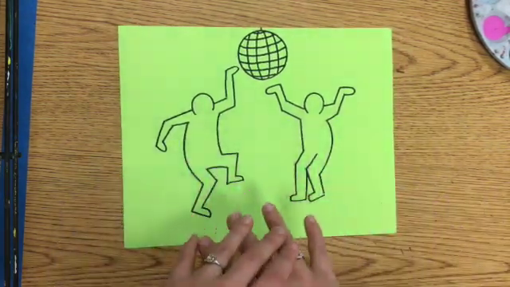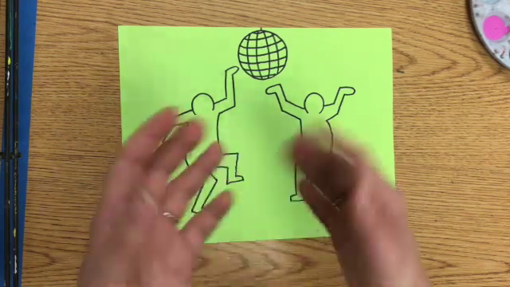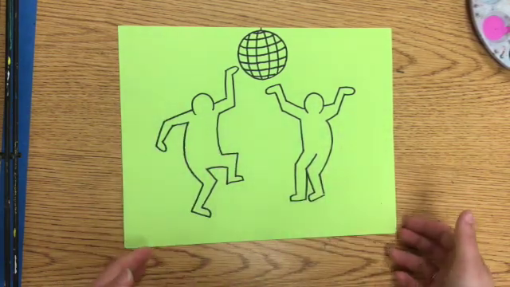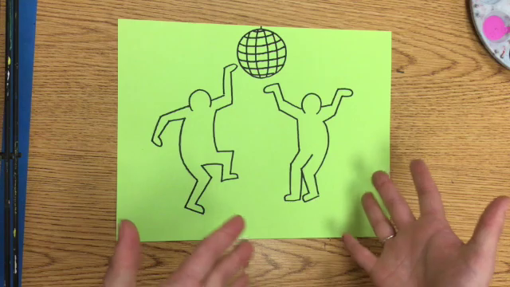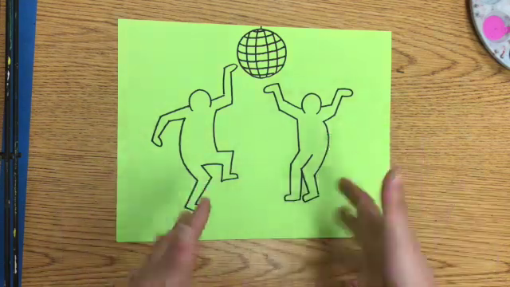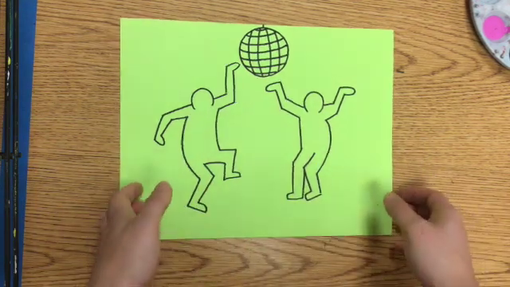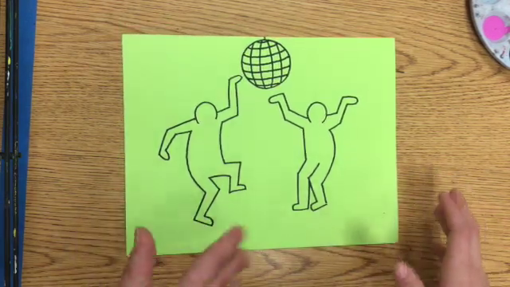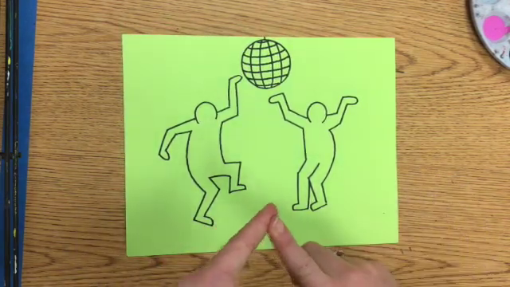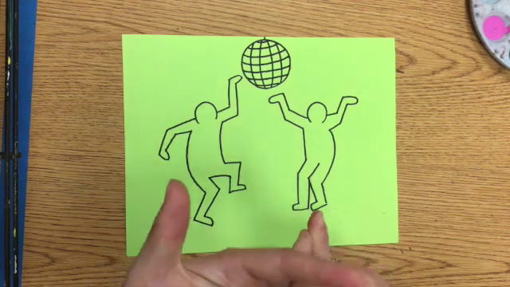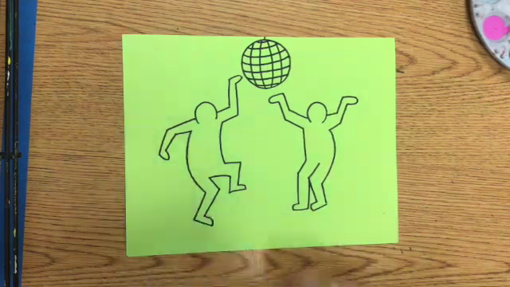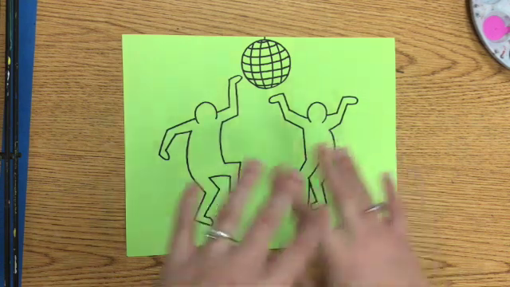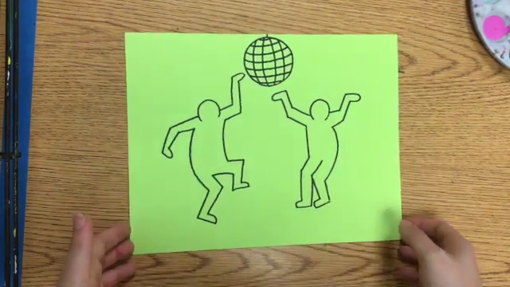Today, for this project, we are going to be creating or implying actual movement in our artwork through a series of dots or lines around the figures that we've drawn. So for this project, as always, you can use whatever materials you have available and want to use. So you could use crayons, markers, colored pencils, paint. You could even cut out things in collage. That would be really cool.